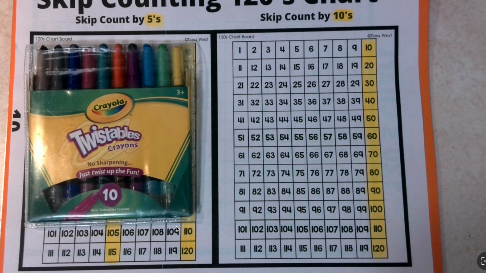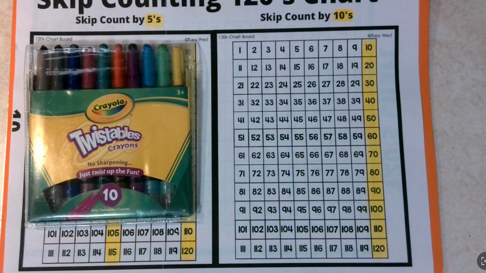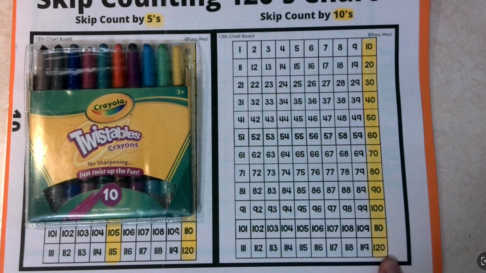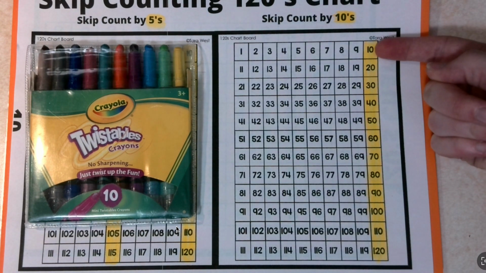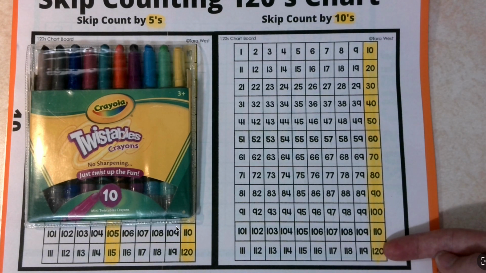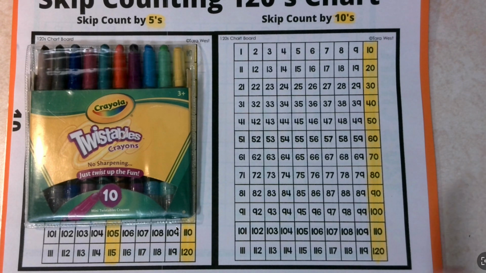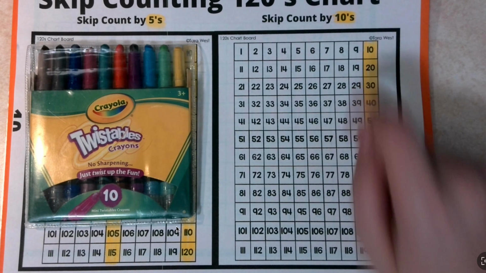Now, one final thing that is important to know in second grade is how to skip count backwards by tens. Yes, I said backwards. Oh my goodness gracious. So not only are we going to be able to skip count forward by tens, but we're going to be allowed to start at 120 and skip count backwards. Now, this is not as hard as it may seem. To skip count forward, I start at the top and I go to the bottom. What do you think I might do to skip count backwards? If you said start at the bottom and go to the top, you are correct.